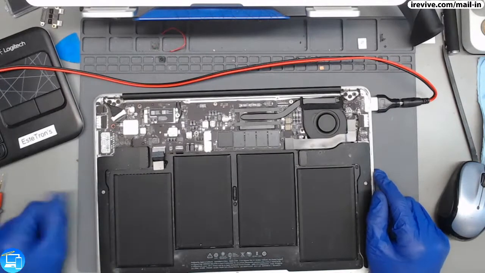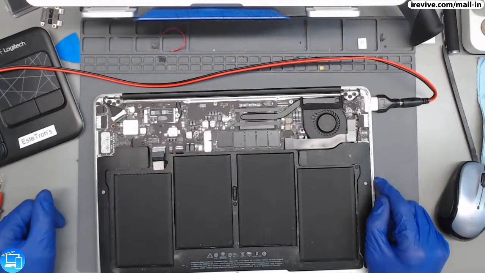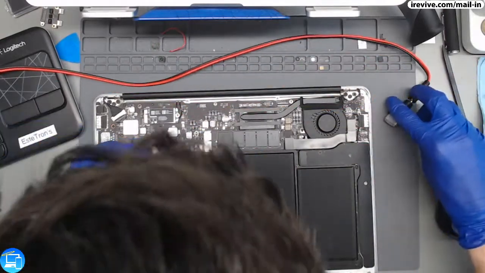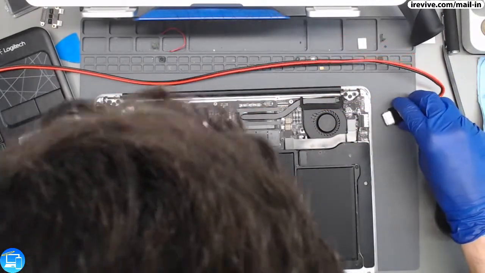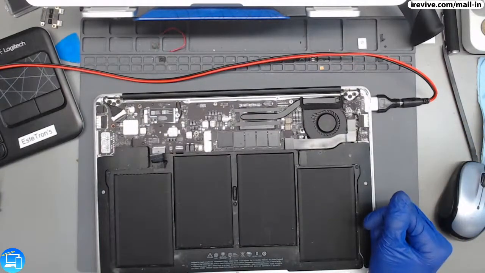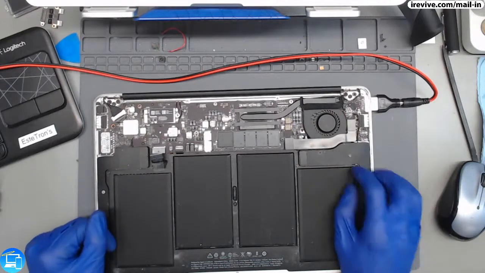So, I'm not sure why this one is in here. This one was quoted by the actual Apple Store to have had an issue. But it's turning on just fine.